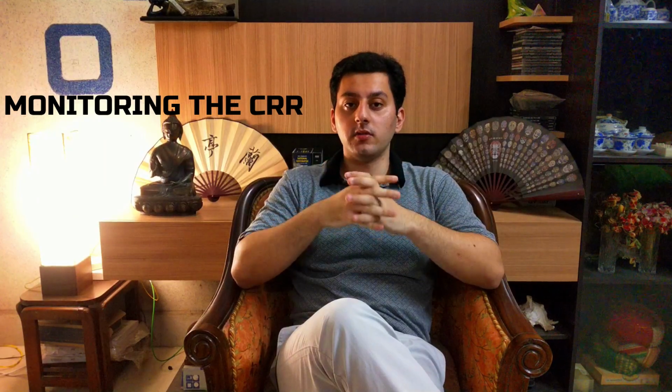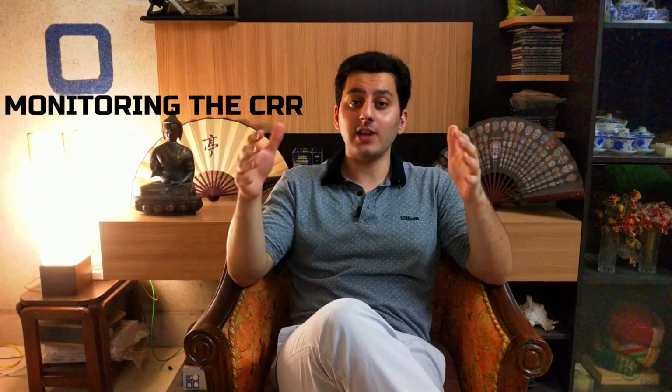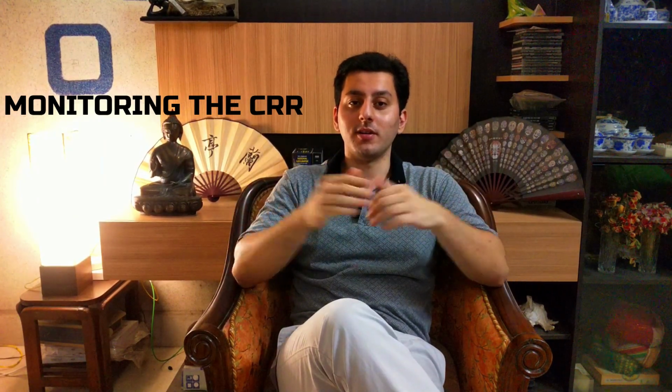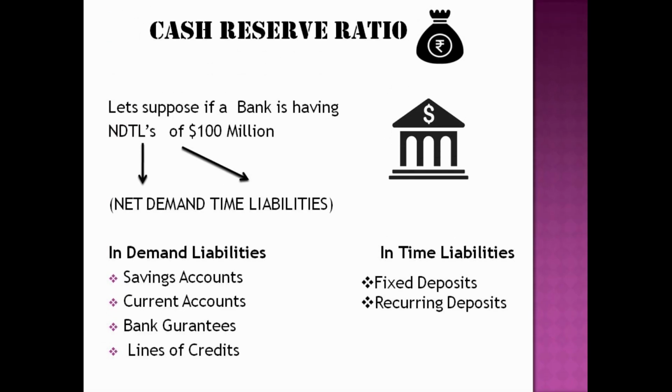Now, the second objective is to perform calculations in order for this whole cash reserve system to be monitored. So let's get to it. Now let's say a bank has an NDTL, net demand and time liabilities, of 100 million. Demand liabilities and time liabilities are two different concepts. Demand liabilities comprise savings accounts, current accounts, bank guarantees, lines of credit.